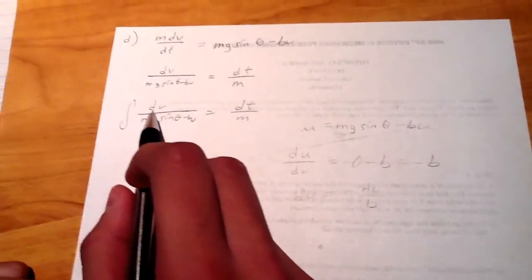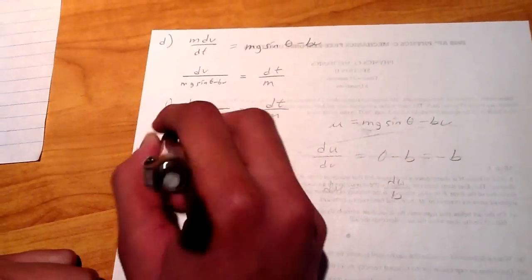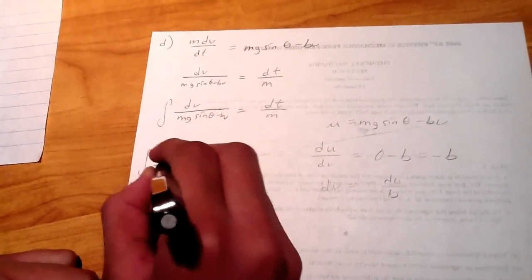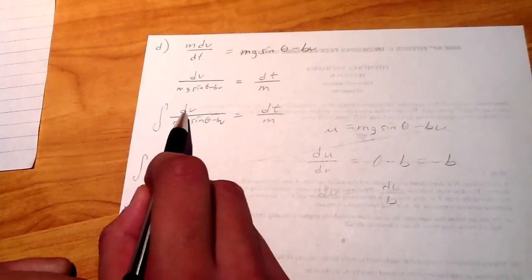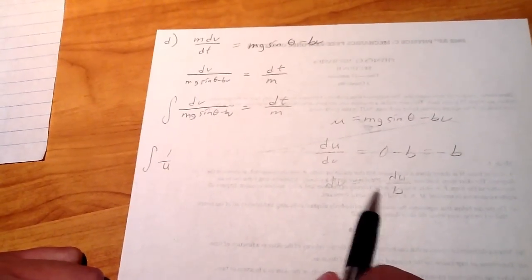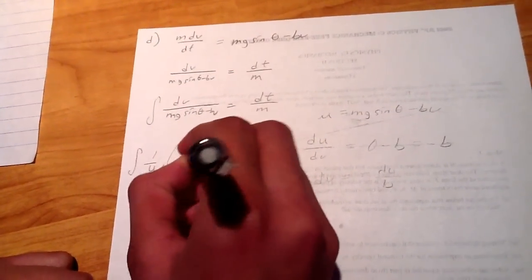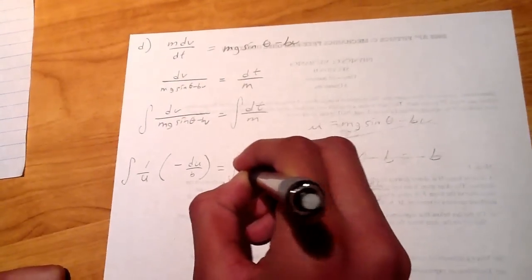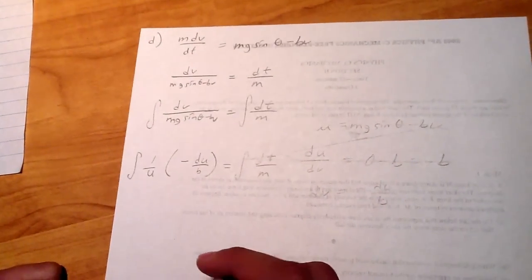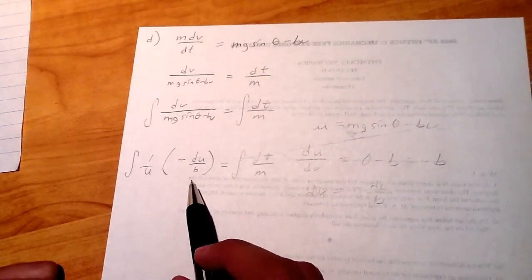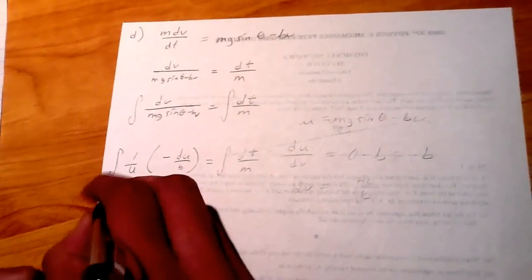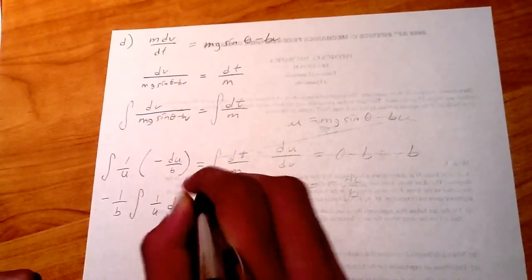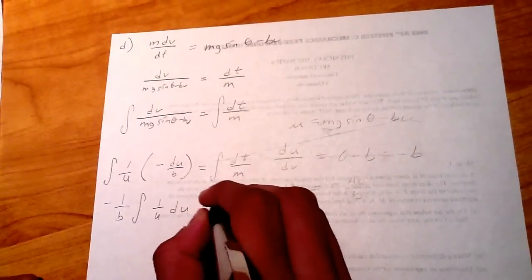Now we go back here and we substitute the values we received. So we received the integral here, mg sin theta minus bv as we found before becomes u. So now you have 1 over u, and dv we substitute for negative du over b. Now, what we want to do is bring out the constants. Negative 1 over b is a constant, so you can bring that out. And 1 over m is also a constant, so you can bring that out.